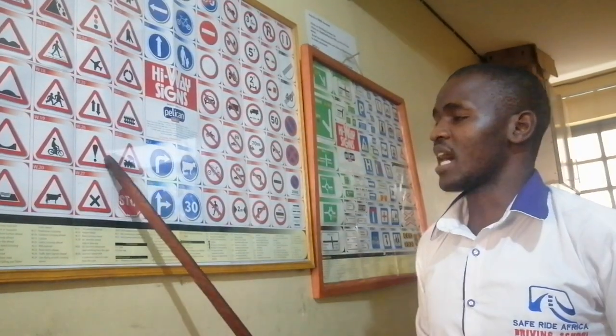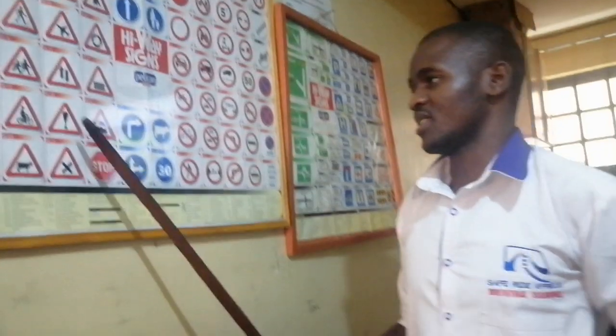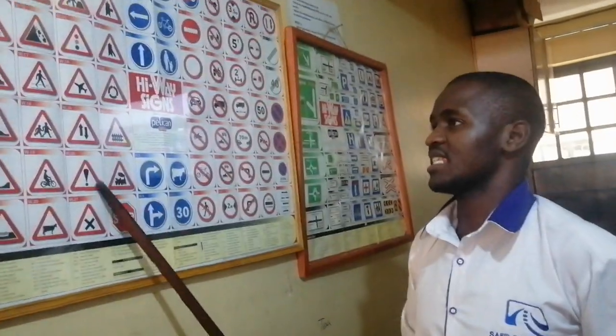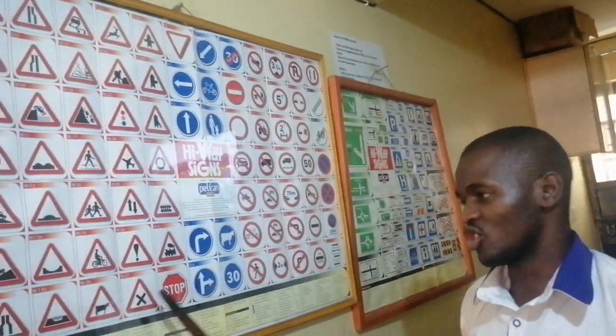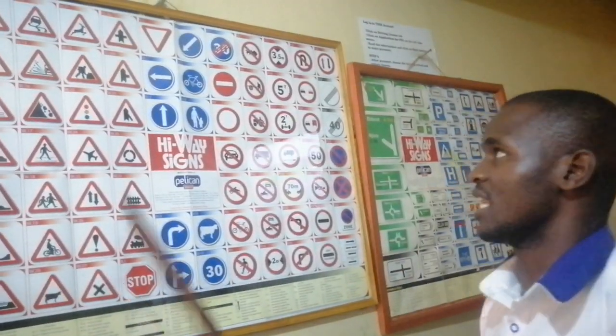Then we have junk pedestrian. This one is danger or hazard ahead. It can be danger of fallen rocks, danger of uneven road surface. Junction. A junction is where two roads meet. A junction is a point where two roads meet. So you need to slow down and stop completely.